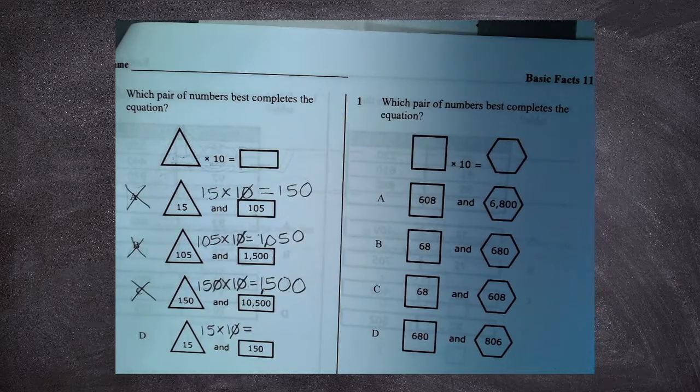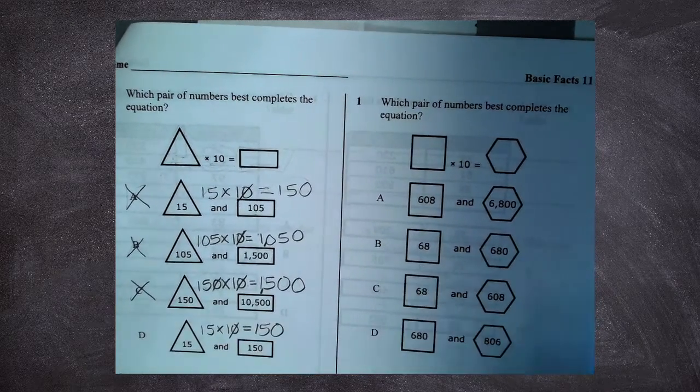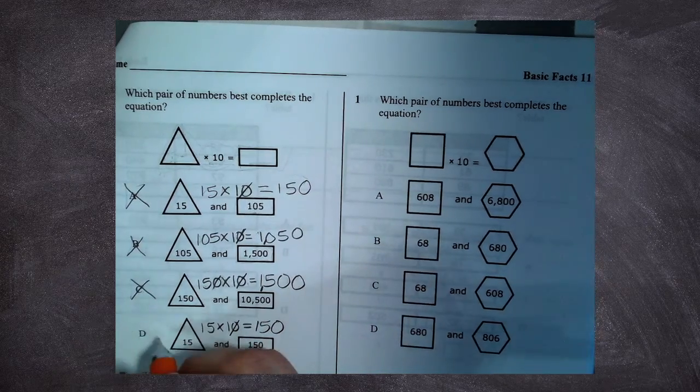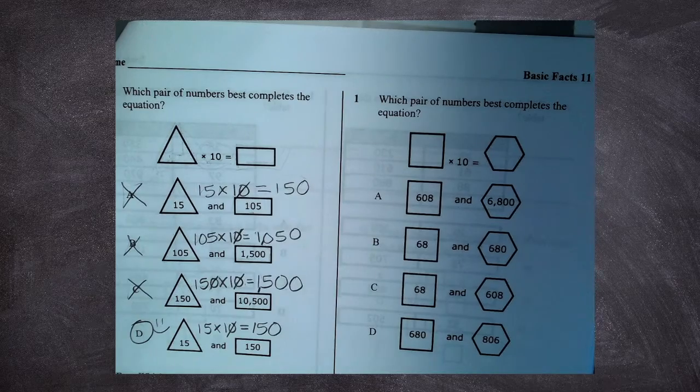Noah, what's 15 times 1? 15. Okay, I'm going to put that 0 back. 150. Noah, does that match the number in my rectangle? All right. So we found one that actually works now. So the answer for problem A is answer choice D.